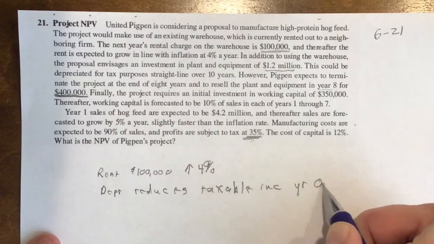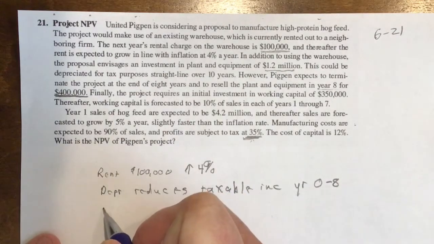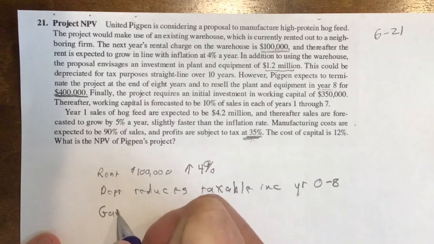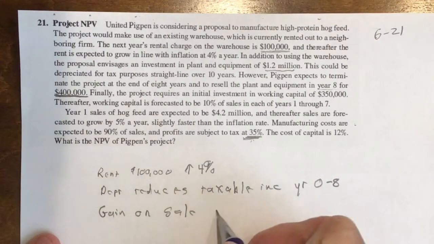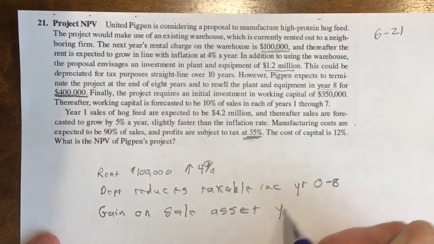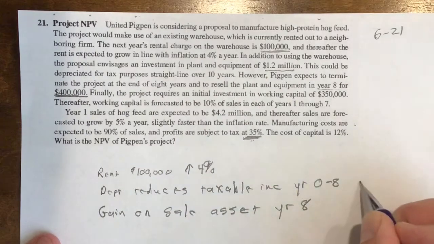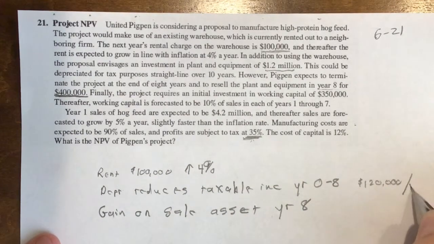Years 0 through 8, and then a gain on sale of asset. In year 8, this is $120,000 a year.